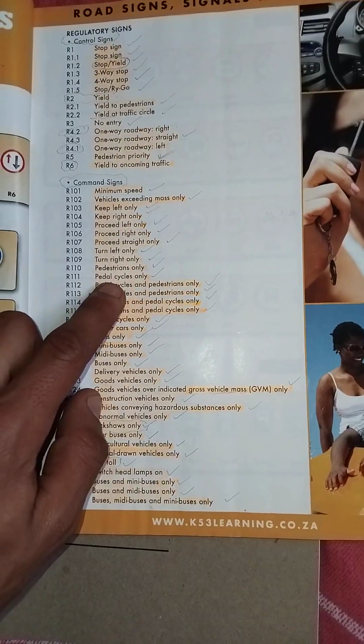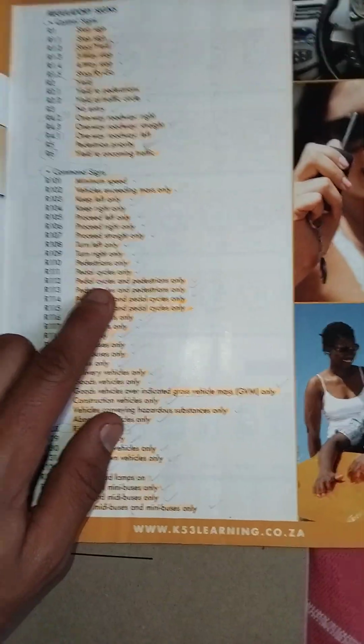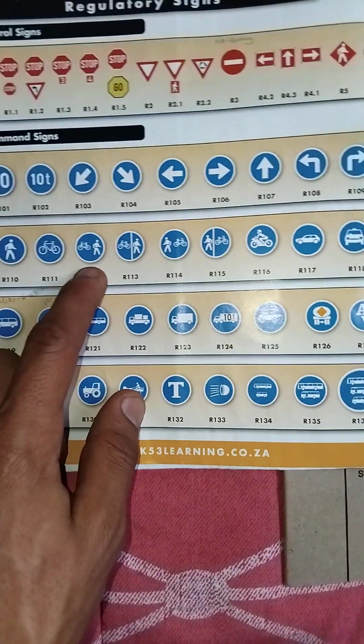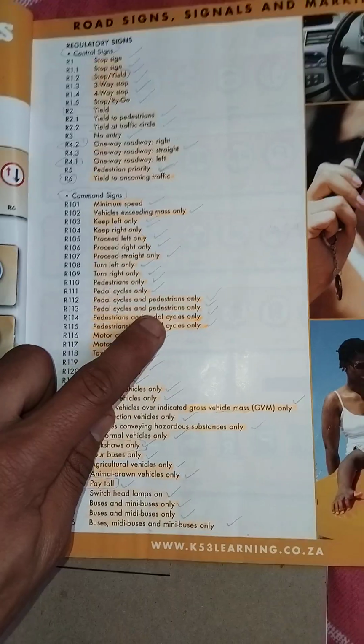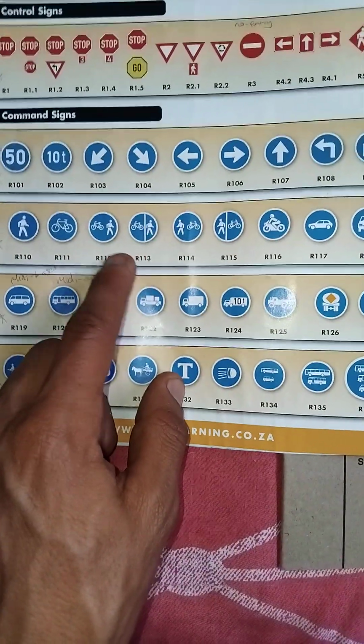And this is pedal cycles only, which means only bicycles, pedal cycles and pedestrians only, which is this one. And then pedal cycles and pedestrians only again, R113, which is that one. So they represent the same thing.